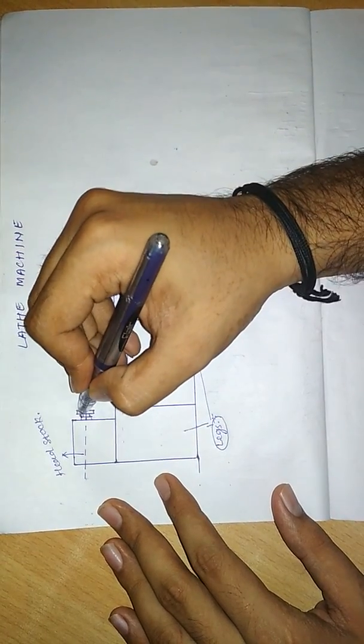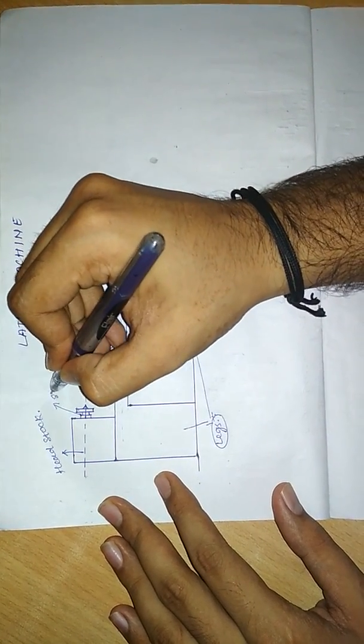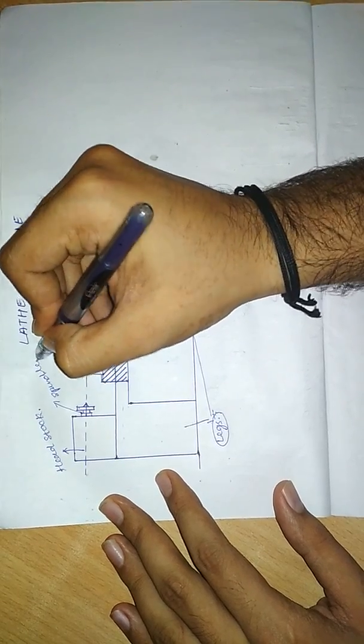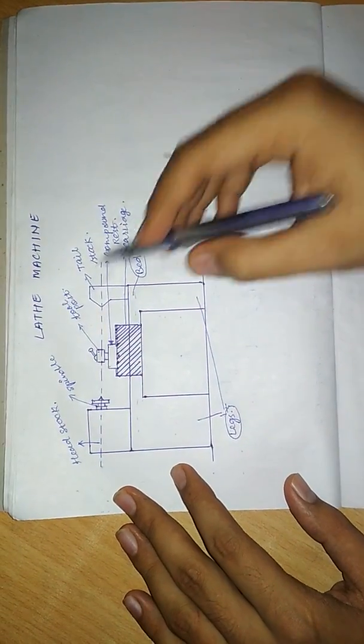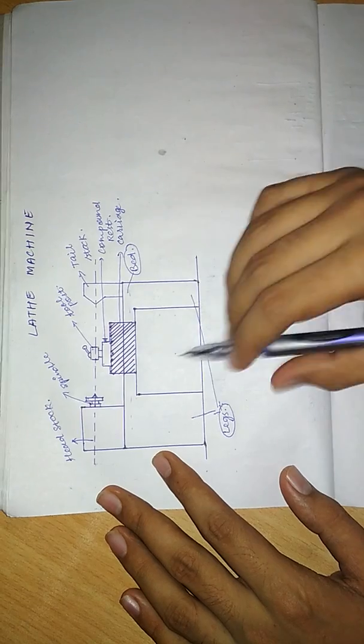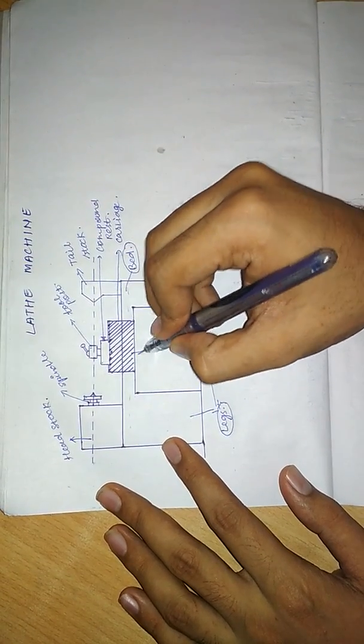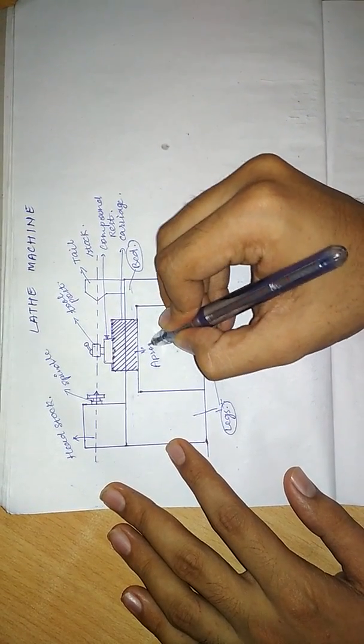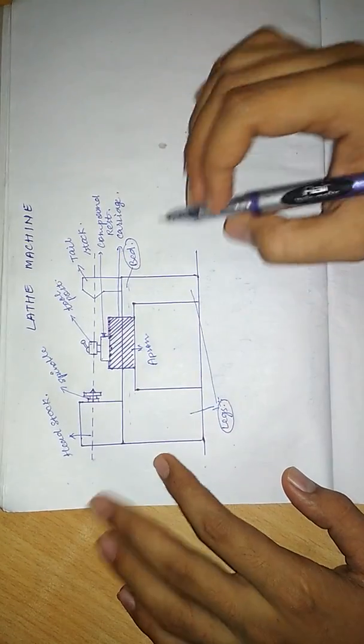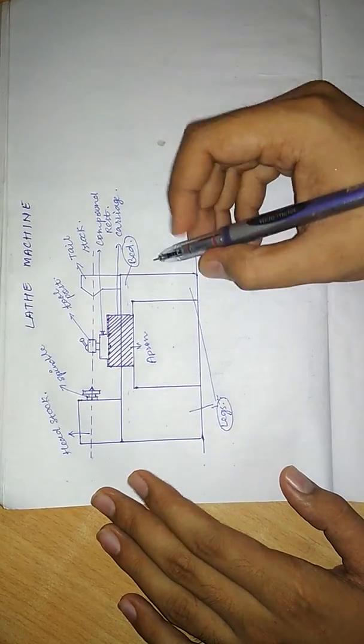This is the spindle. So this is a very general diagram, this is also called apron. This is a very general diagram of lathe machine.